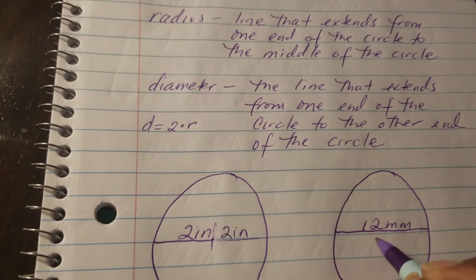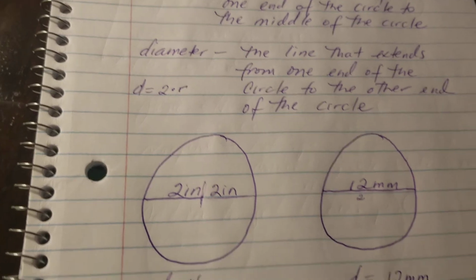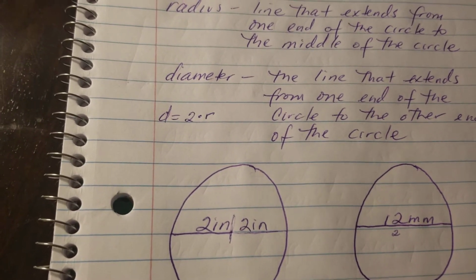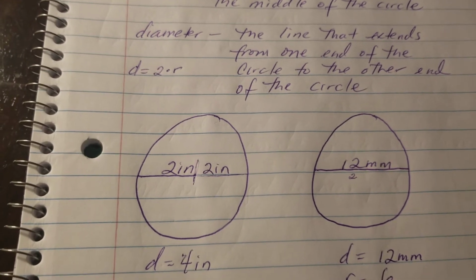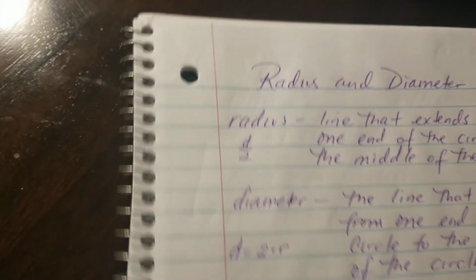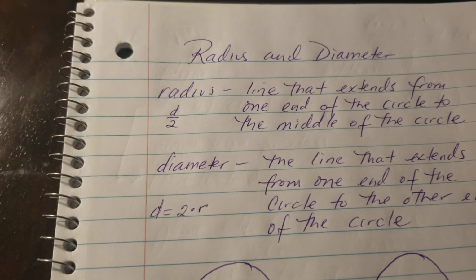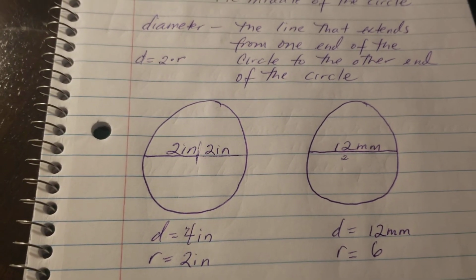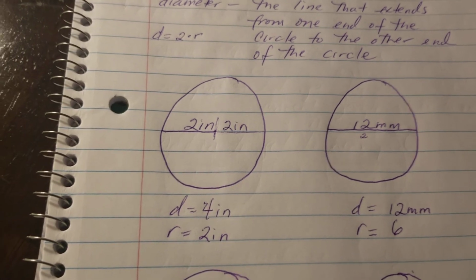So half of 12, and I can divide by 2, half of 12 is 6. So we can say that the radius can be calculated as the diameter divided by 2. Okay, so we can divide the diameter by 2, which is going to give us the radius. Does that make sense?